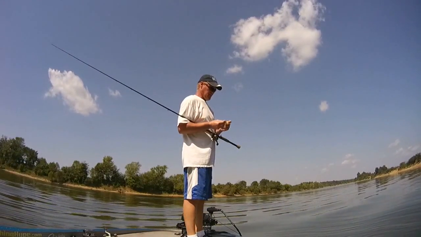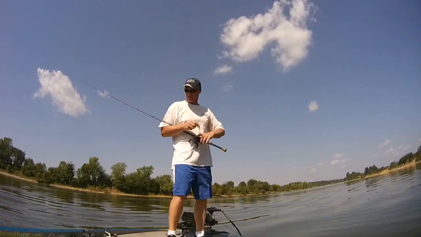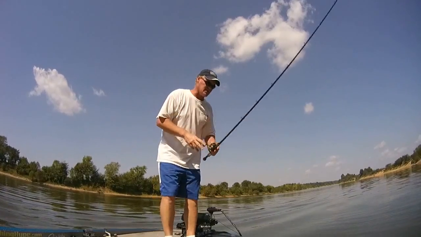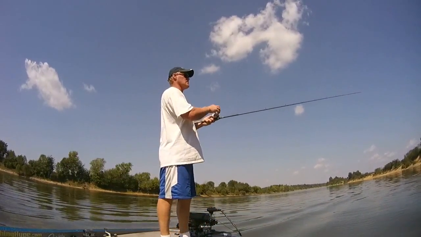And then you got the back side of it, where the neutral fish are going to be.